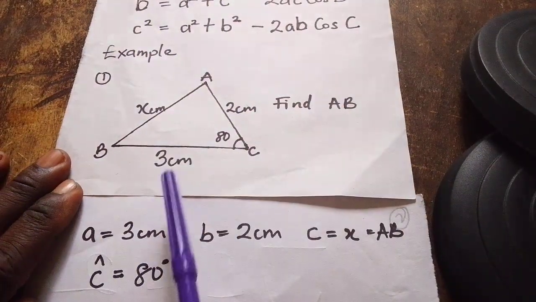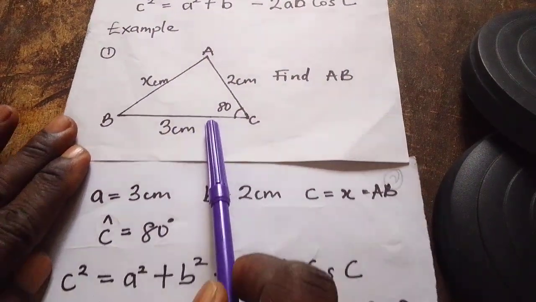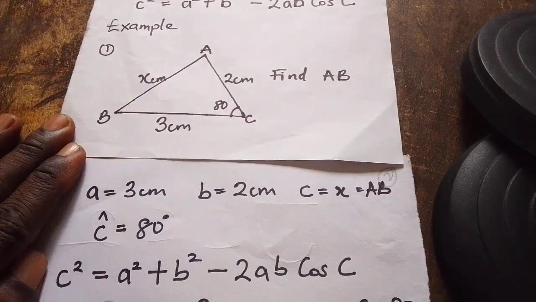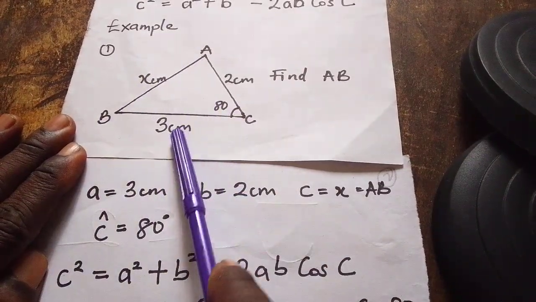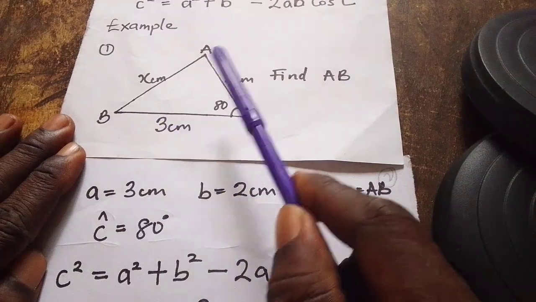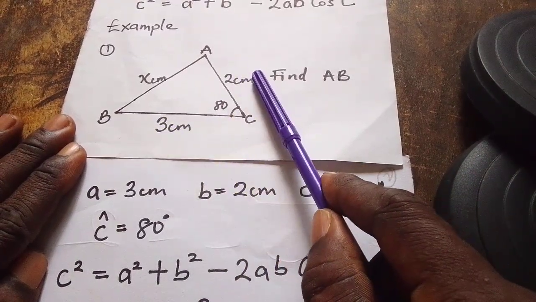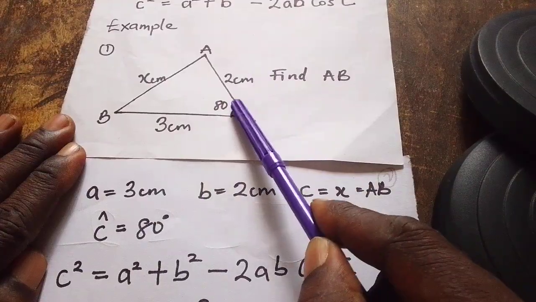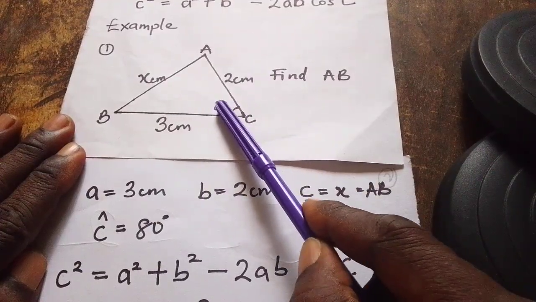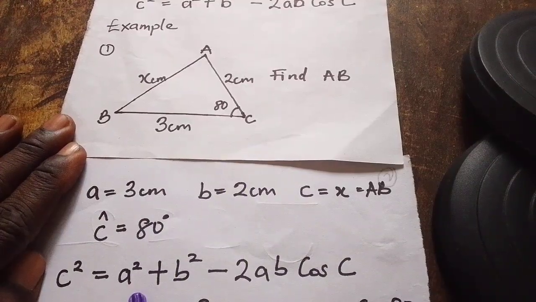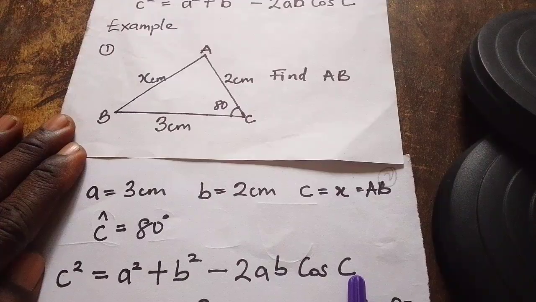So we are going to use c square equals a square plus b square minus 2ab cos C. So we are now going to substitute the values.